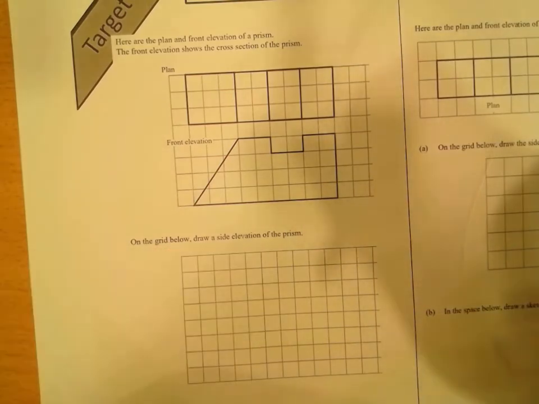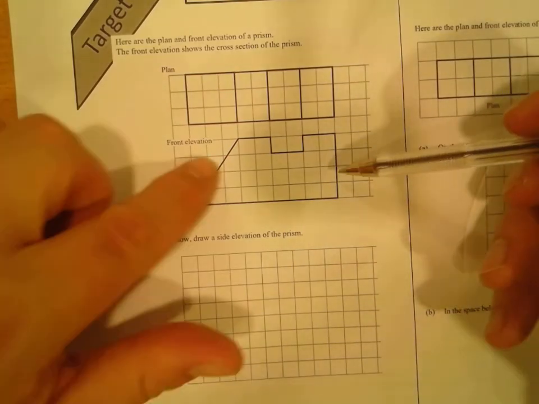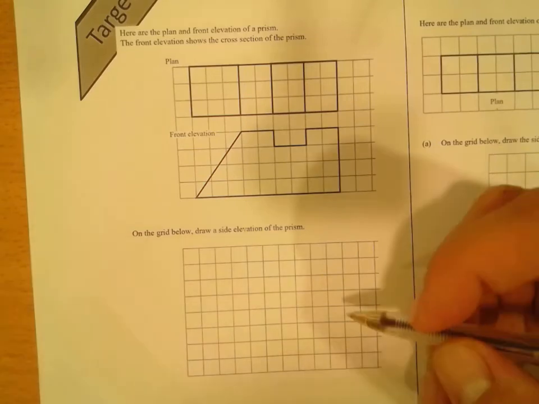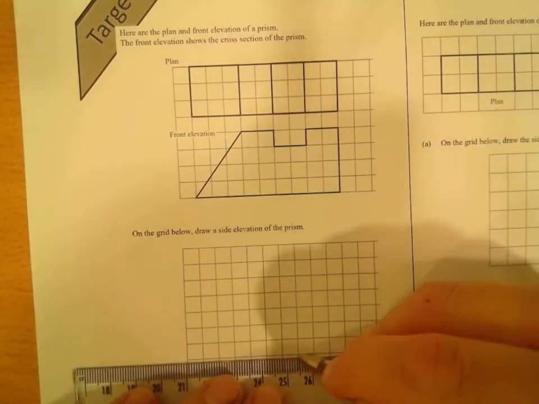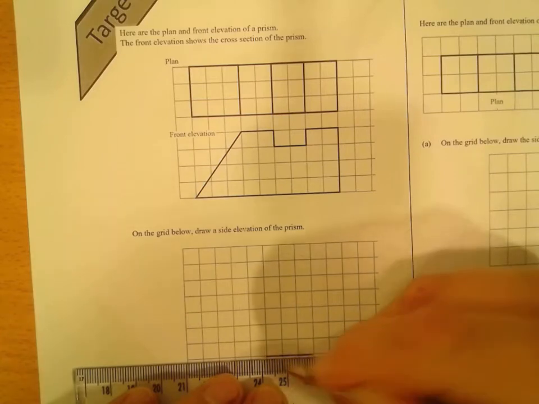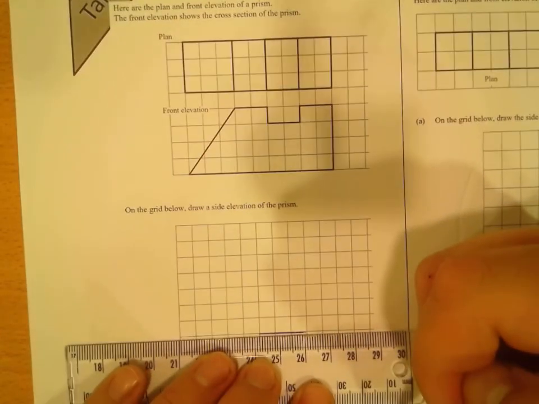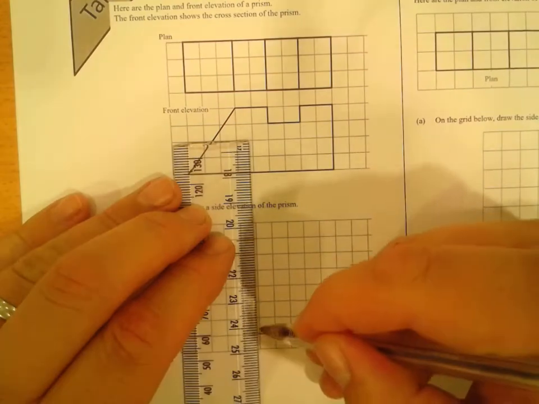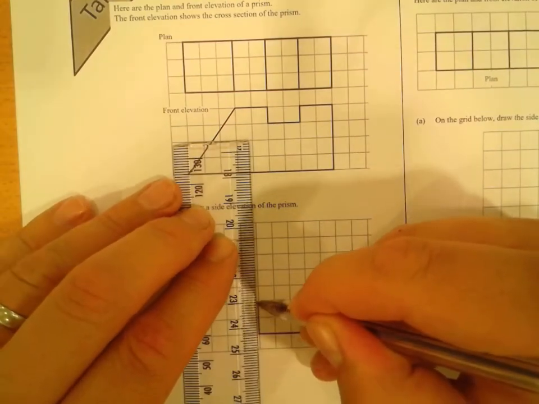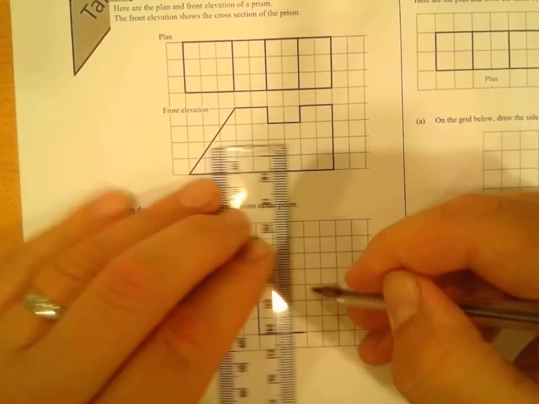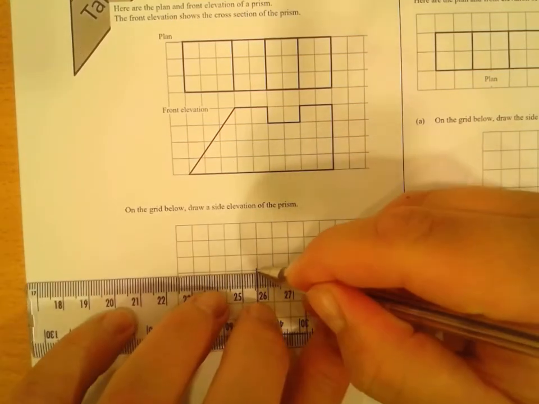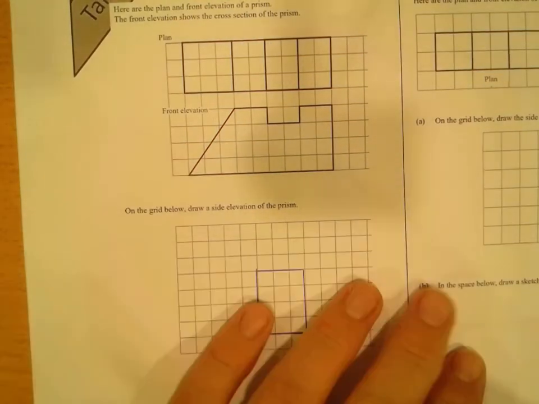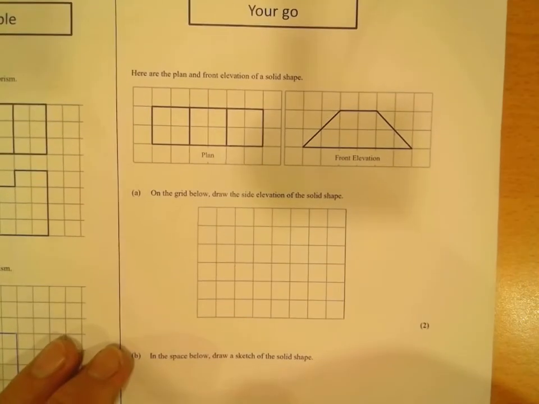So if I draw from either side, it would actually look the same as far as the side elevation is. It would be 3 squares wide, 1, 2, 3. Again, I'm using my ruler to be able to draw a straight line. And then 4 squares high, 1, 2, 3, 4. Okay. And I finish my shape off. So you may or may not have attempted this question. So if you haven't and you want to, press pause.